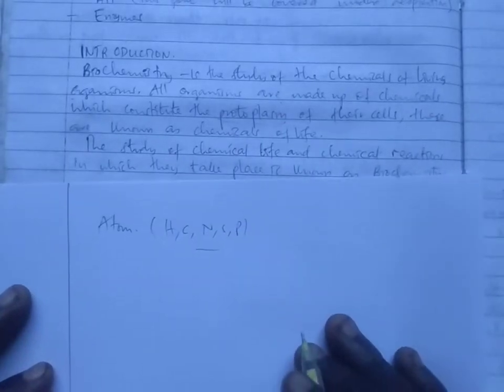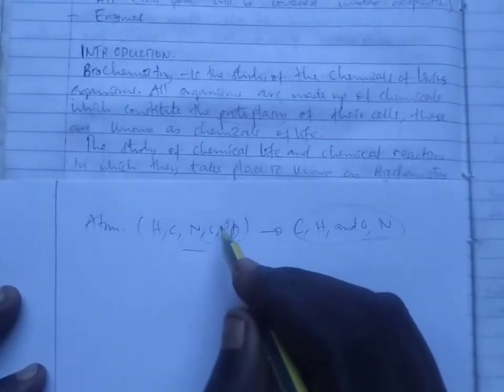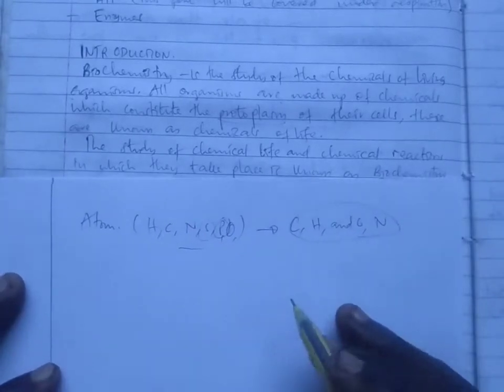All of these are atoms. Oxygen, they are atoms. In living organisms, the most abundant atoms or elements are carbon, hydrogen, and oxygen, also nitrogen. We have other elements such as sulfur and phosphorus, which are also present. But the most abundant elements in living organisms are four.